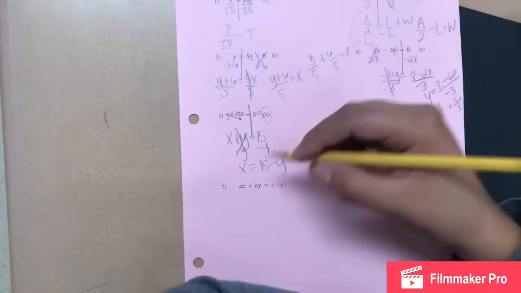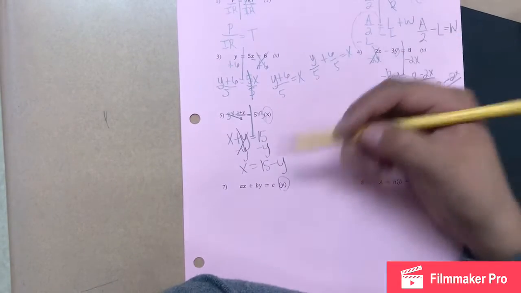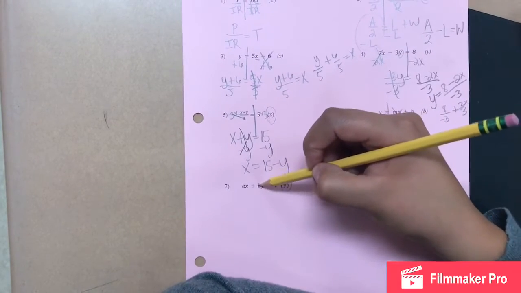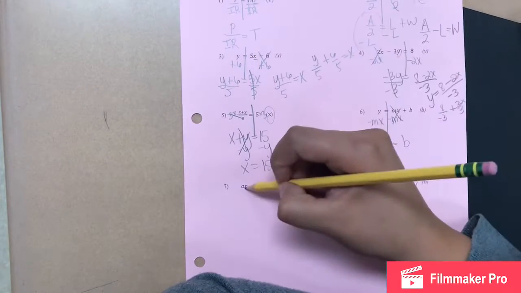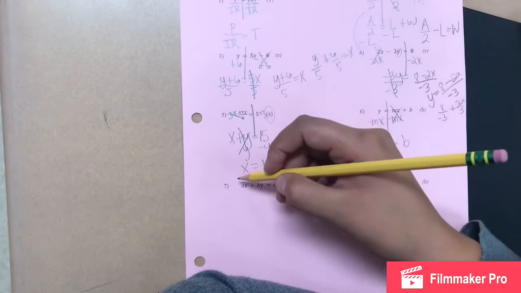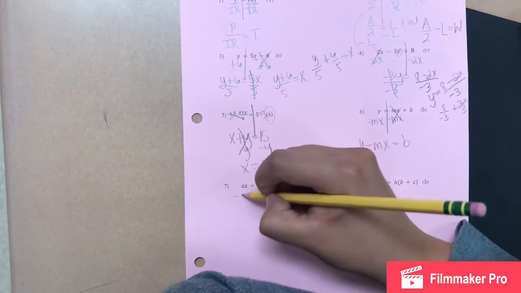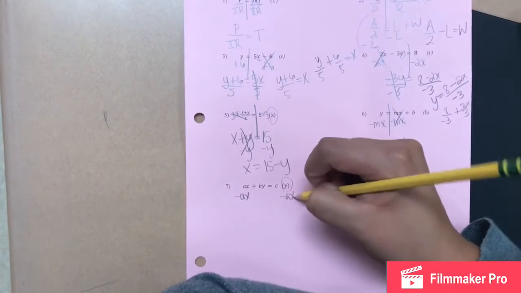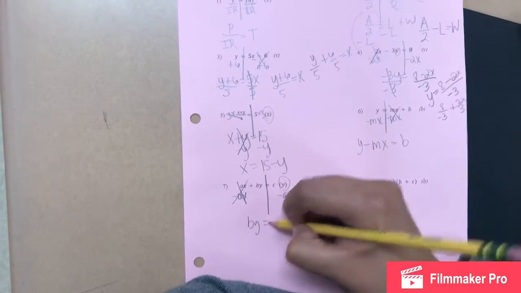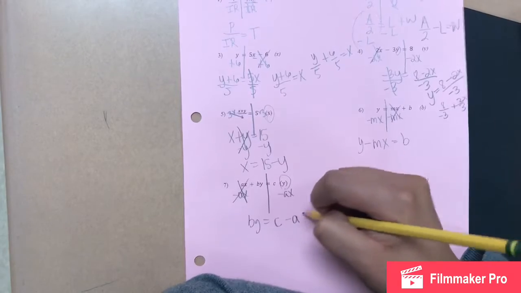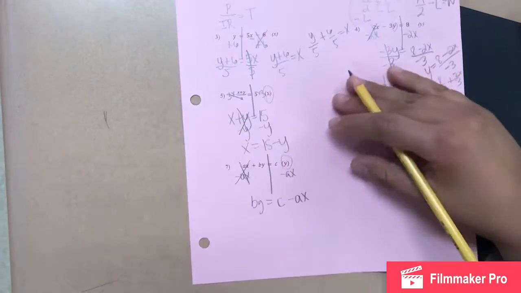Number 7, they want me to solve for y. Well, right now y is being multiplied by b, and it has a positive ax at the beginning. So SADMAP tells me to take care of this positive ax, and the inverse of positive ax is to subtract ax. That means the ax's cancel, and I have by equals c minus ax, because I can't combine those in any way.